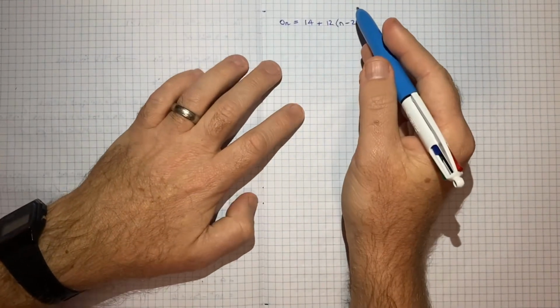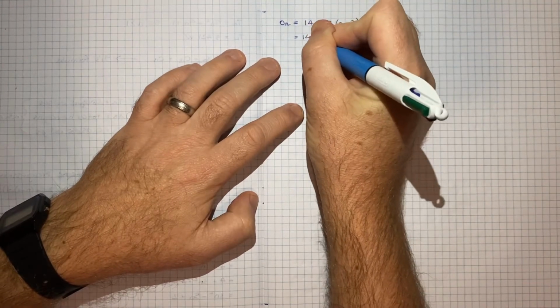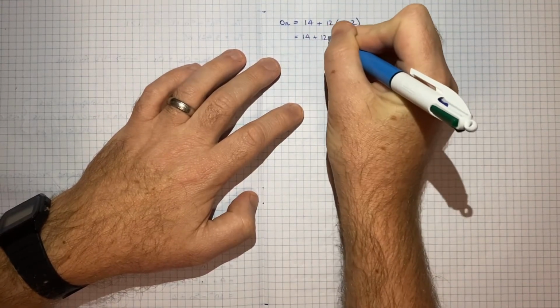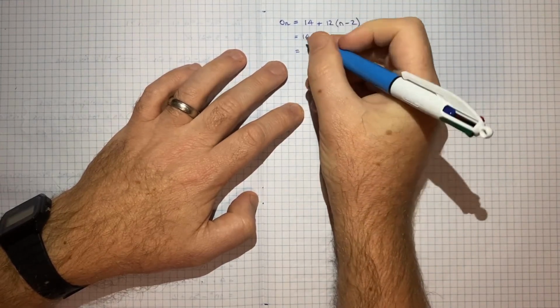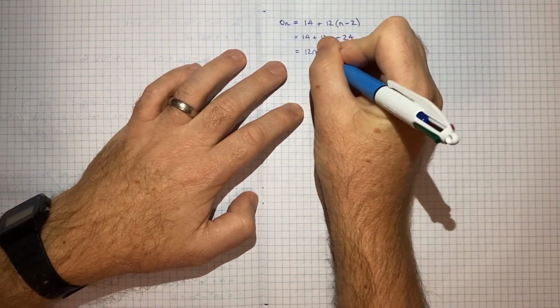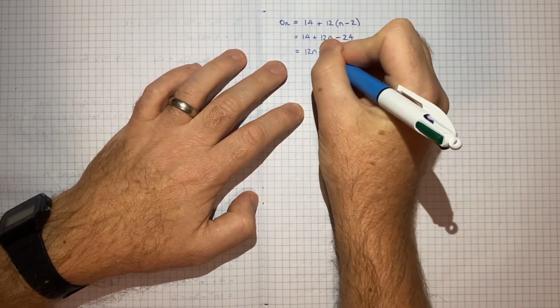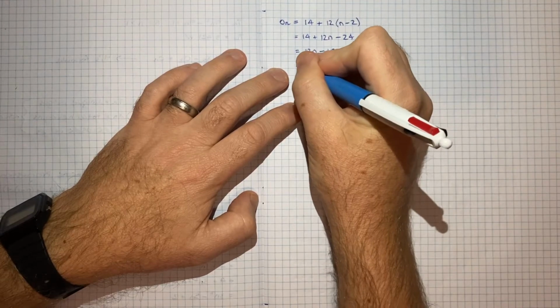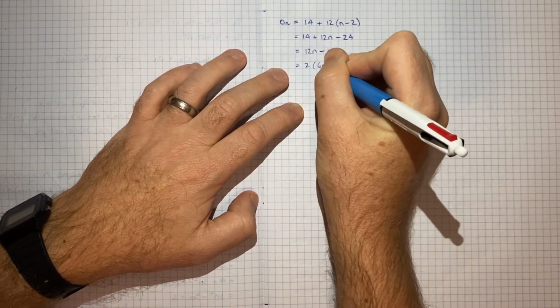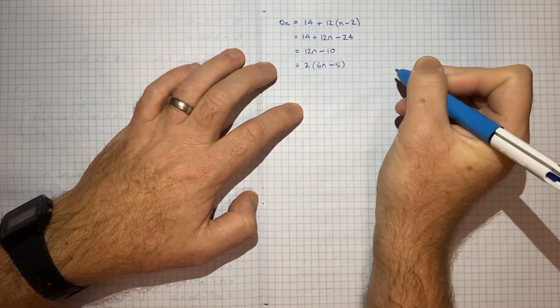If we simplify this, that will be 14 plus 12n minus 24. So that's going to end up being 12n, 14 minus 24 would be minus 10. And I'll just factor out the 2 here. So we'll get 2 times 6n minus 5.